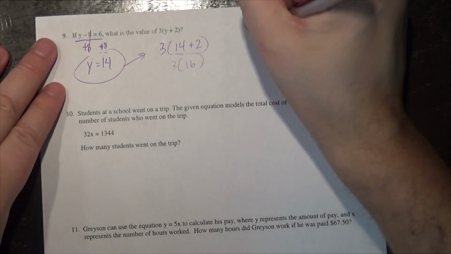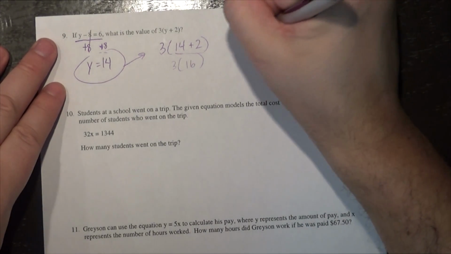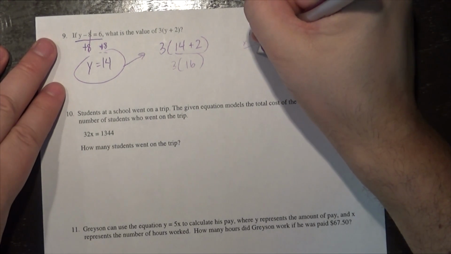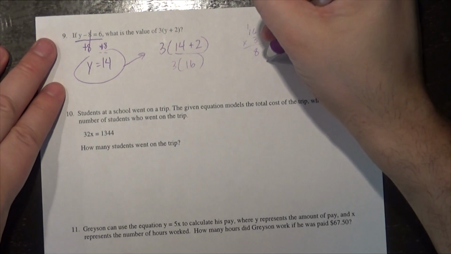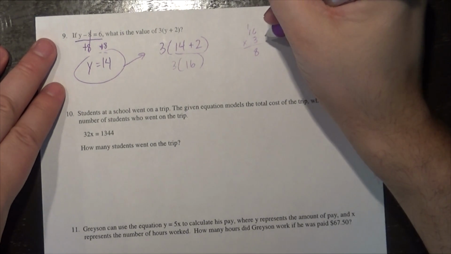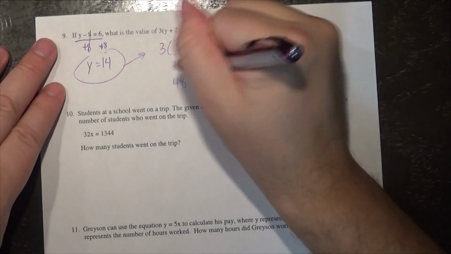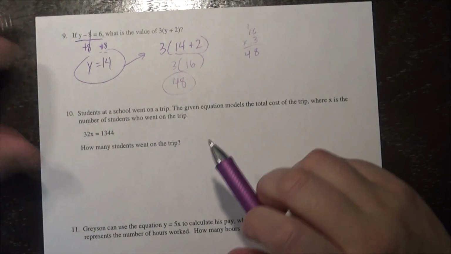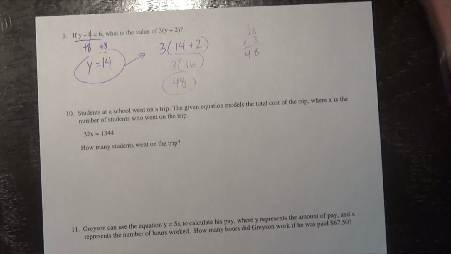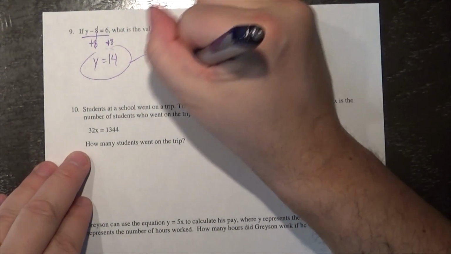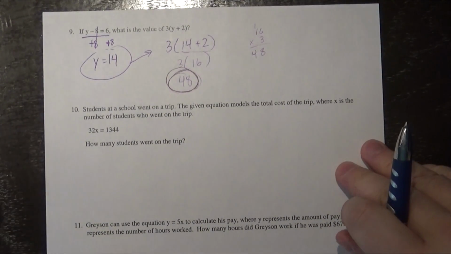If I don't know what that is, I can just take 3 times 16. So 3 times 6 gives me 18. And 3 times 1 is 3, plus 1 is 4. That's 48. So my answer is 48. I'm going to seek out a new pen right now and hope this one works a little bit better. And there we go. So 48 is my answer.